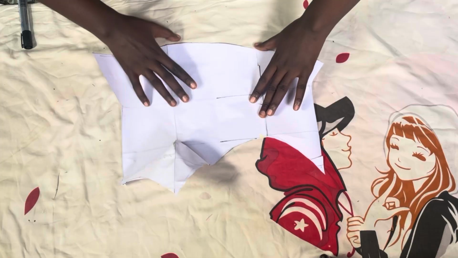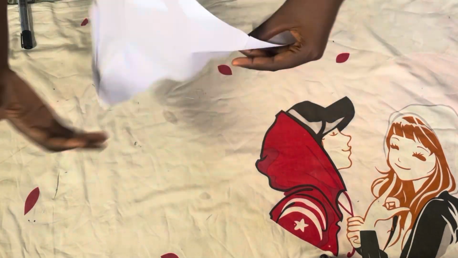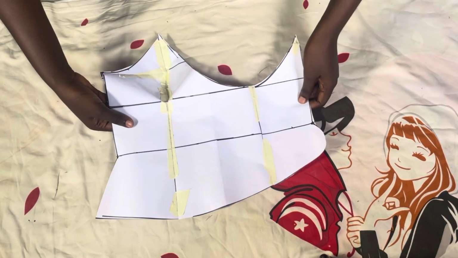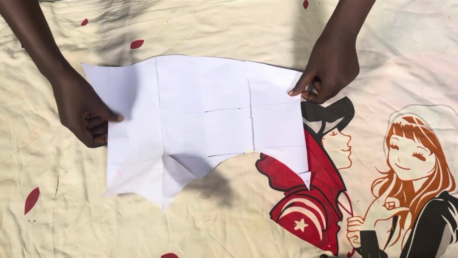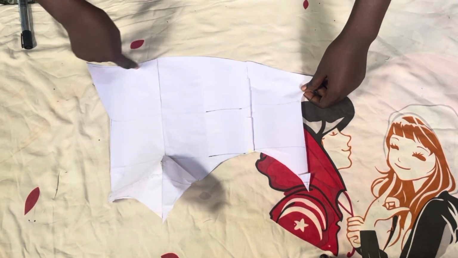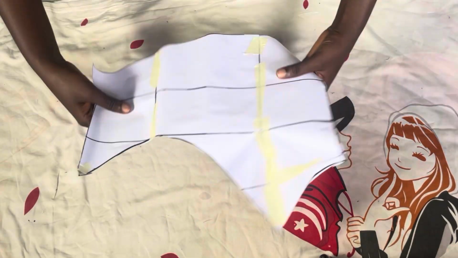So guys, because this is a drafting video, I just went ahead to tape this down just to give you sort of like an idea of what it would look like when it is sewn. So this is what we have. We've come to the end of this tutorial.